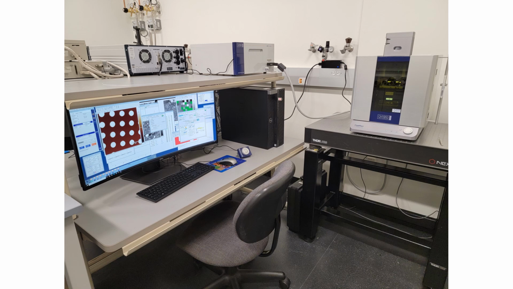Here's one of the newer instruments recently purchased with the new addition of the science building. So here is a Cypher Asylum AFM, and this has environmental control capability, and it has this acoustic isolation that allows you to take atomic resolution images very easily.